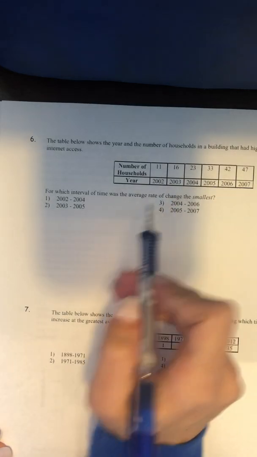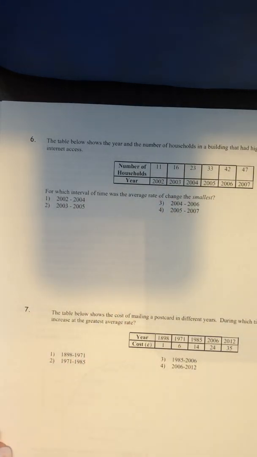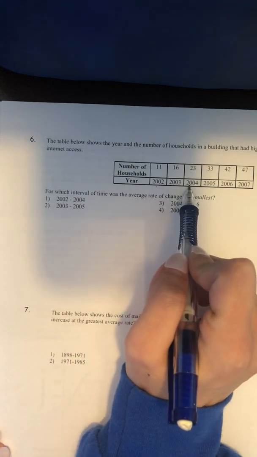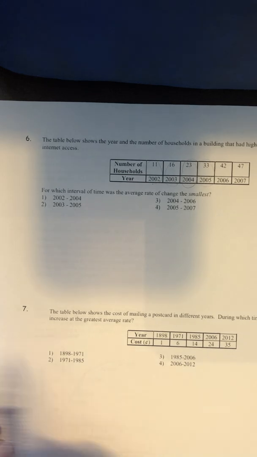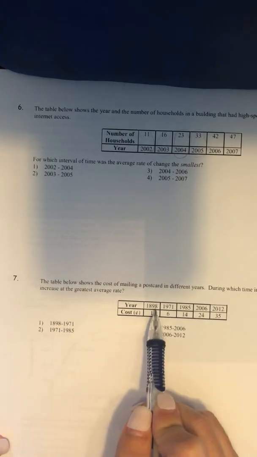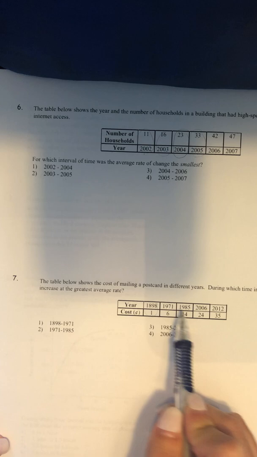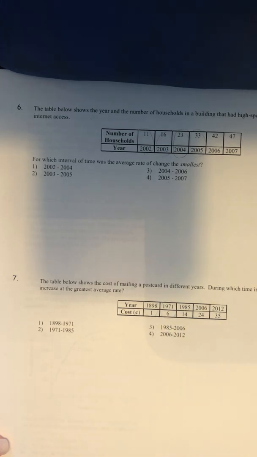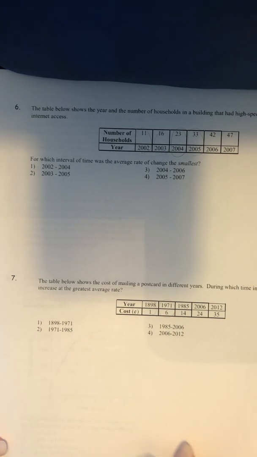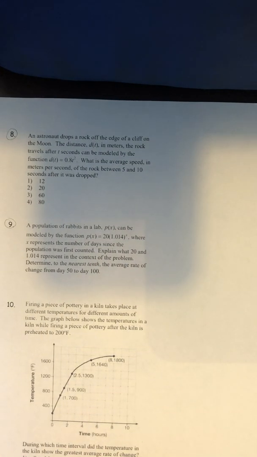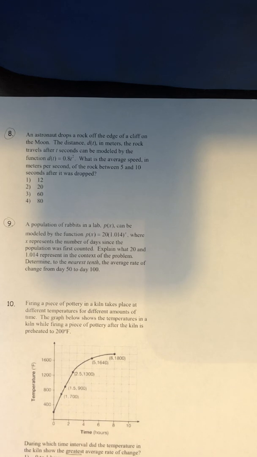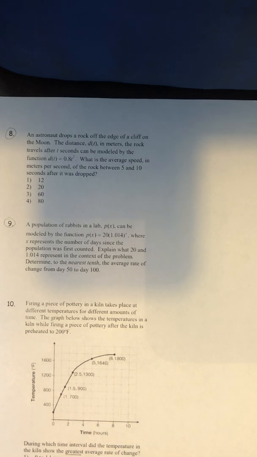Number 1, you have to find all of the different intervals, multiple choice. So this one is from 2002 to 2004, so you would use these 2 points. Then this one is 2003 to 2005, so you would use those 2 points. Same thing down in number 7, you would use 1898 and 1971 and keep going from there. But again, those are both filled in on the filled in notes. 10 is also just like those ones. You want to find the greatest rate of change. It's identical to number 1, so you just have to use those points.